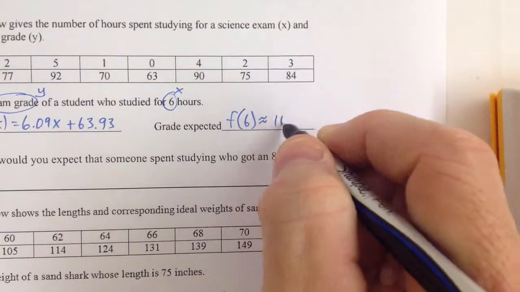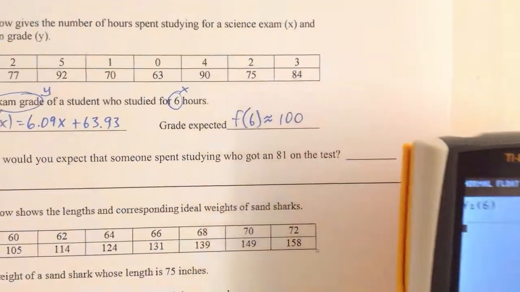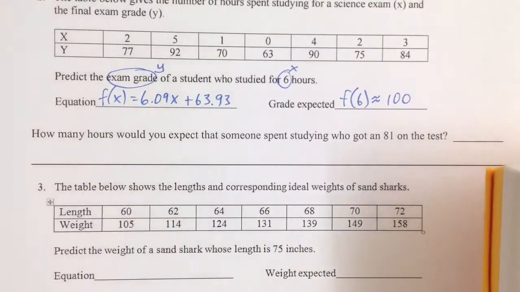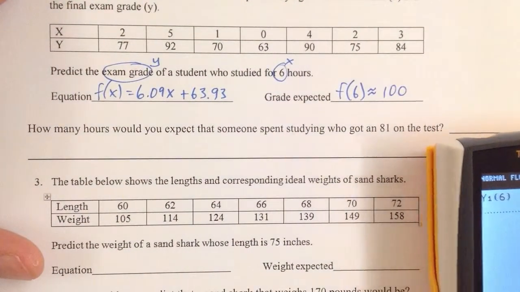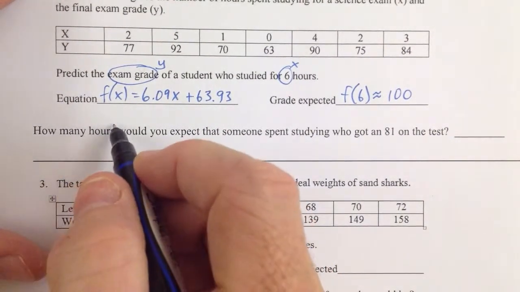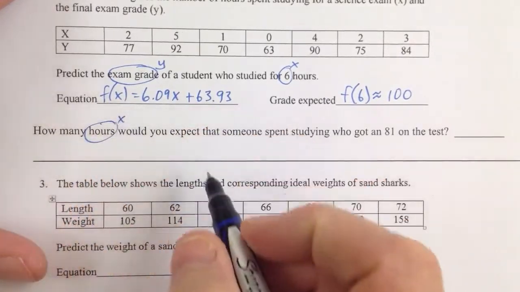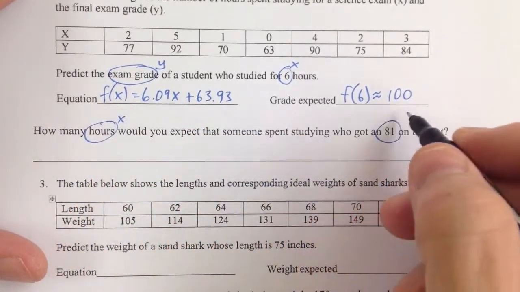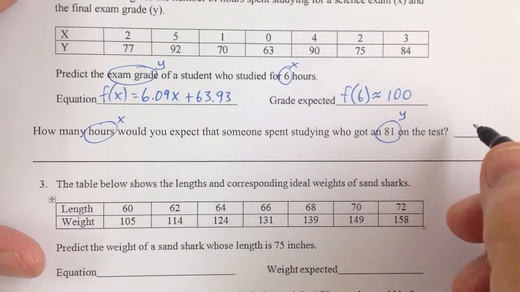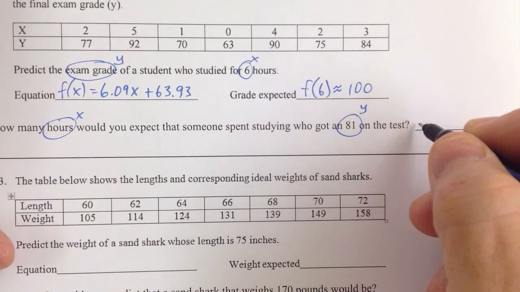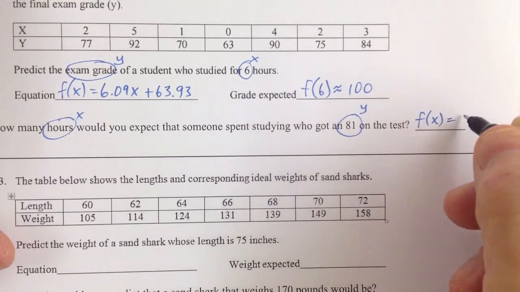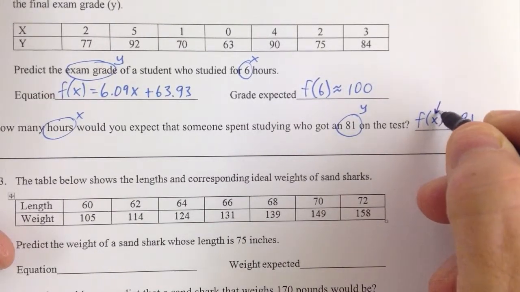Sometimes the line of best fit can only be so helpful. But anyway, that is the grade we're expecting. If you study for 6 hours, you're expected to get 100%. And then the next question is, how many hours? So hours is the x. How many hours would you expect that someone spent studying who got an 81 on the test? That's our y. So x is the unknown, and we want to figure out when f of x is equal to 81.